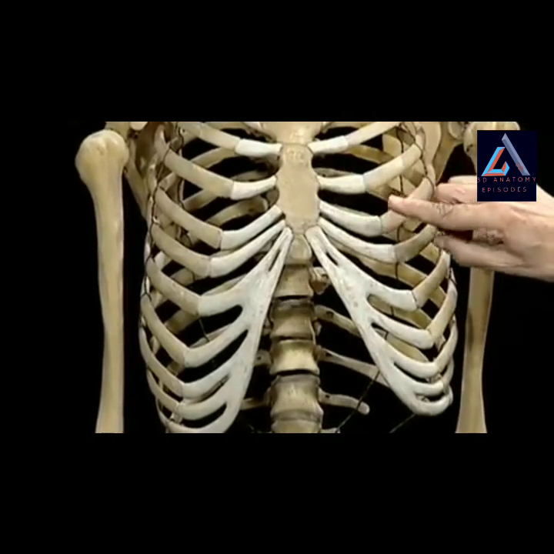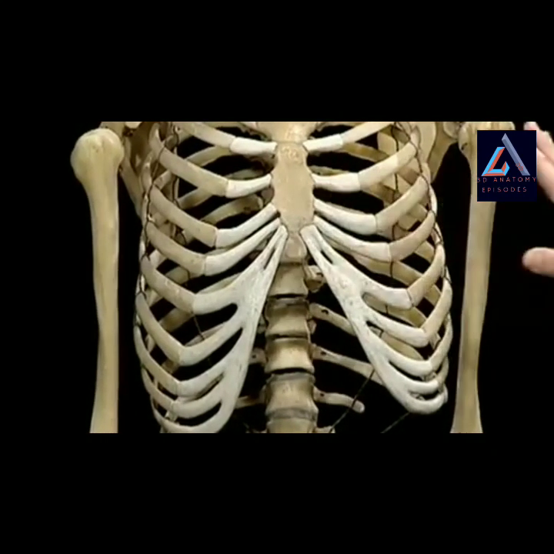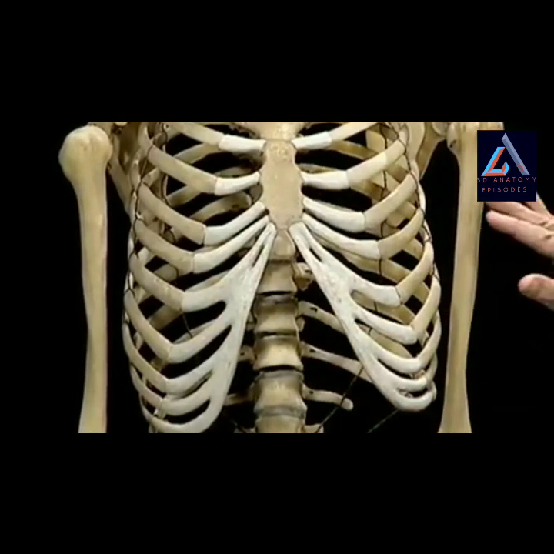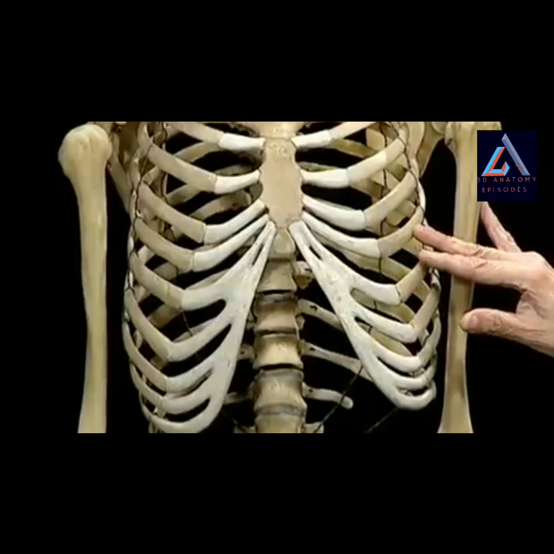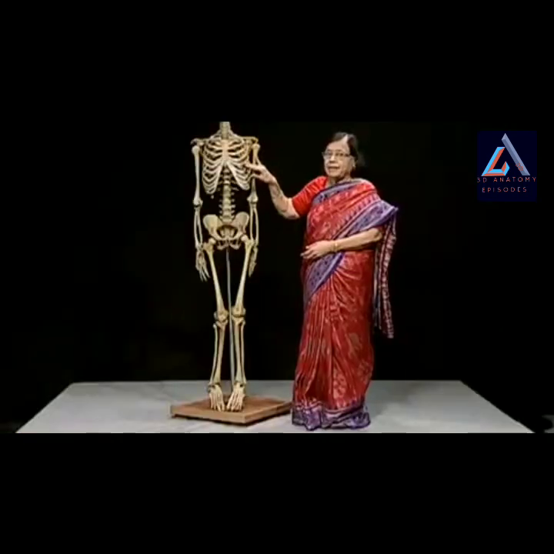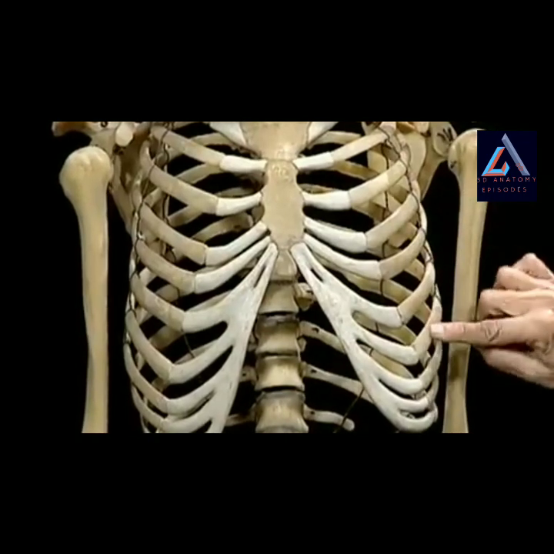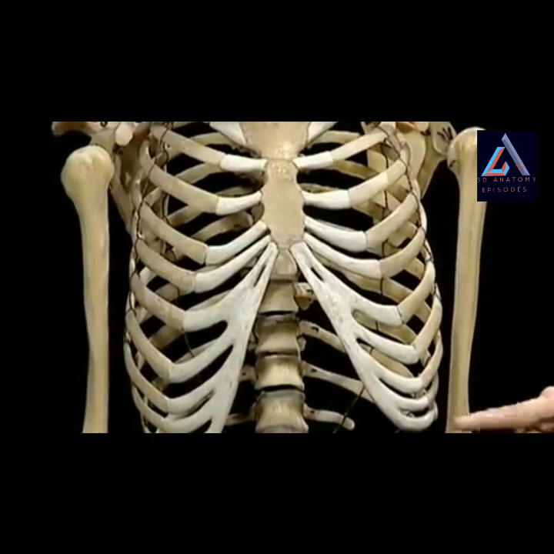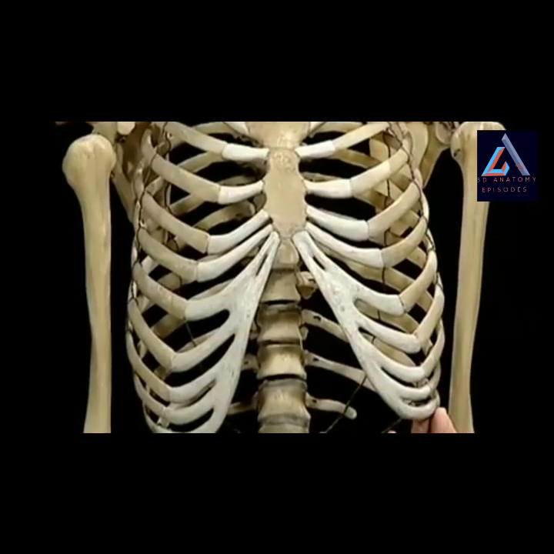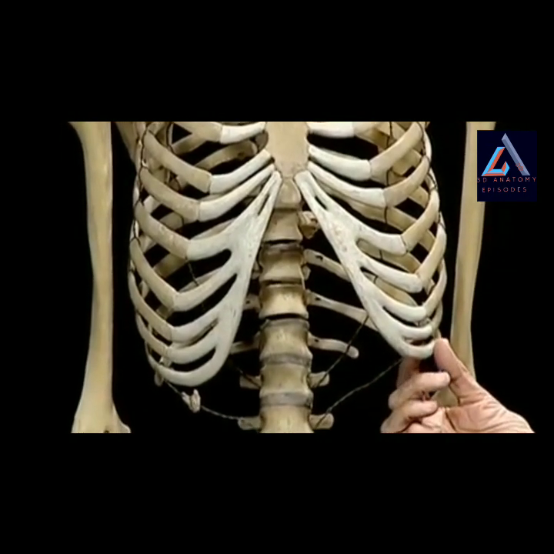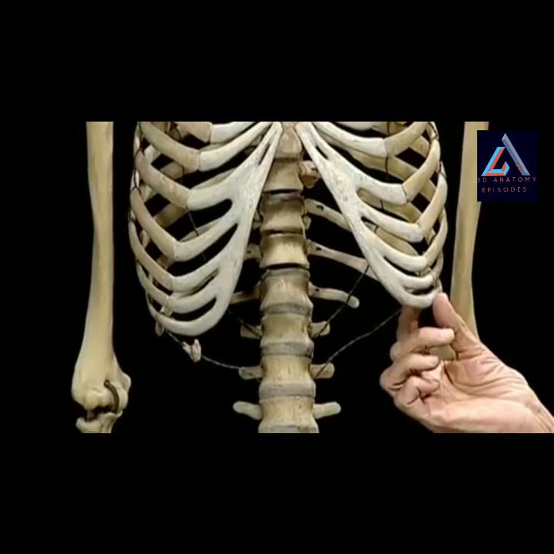All the 7 are attached to sternum on the ventral side, and these are called true ribs. Coming to 8th, 9th and 10th. So 1, 2, 3, 4, 5, 6, 7. Now 8, 9, 10. These 3 which you are seeing, 8, 9 and 10 pair. When I talk of ribs, it is always in pair.